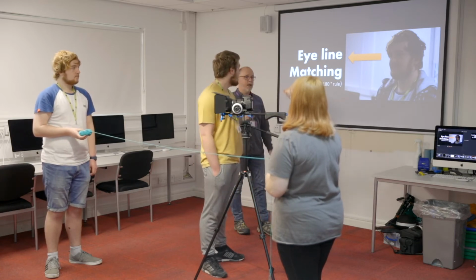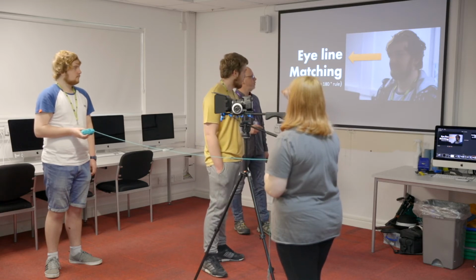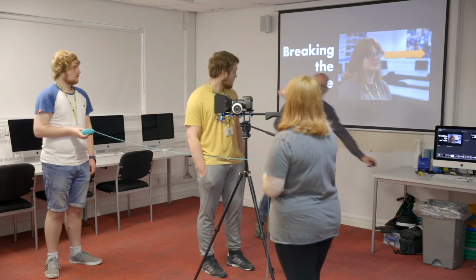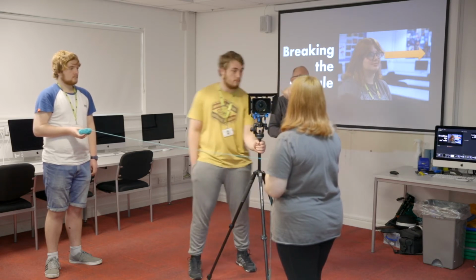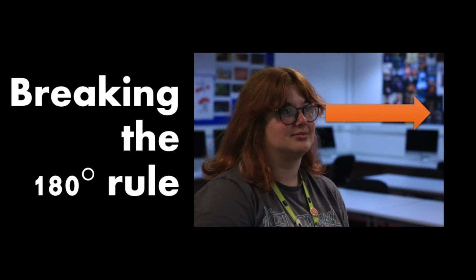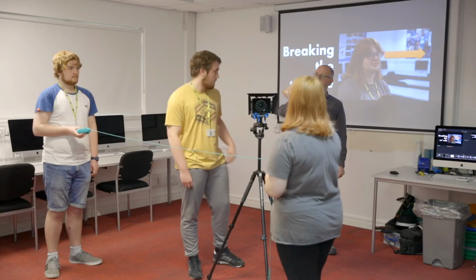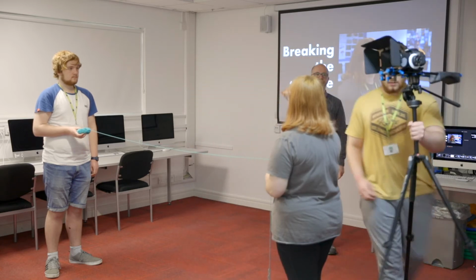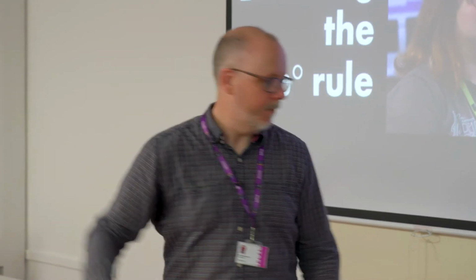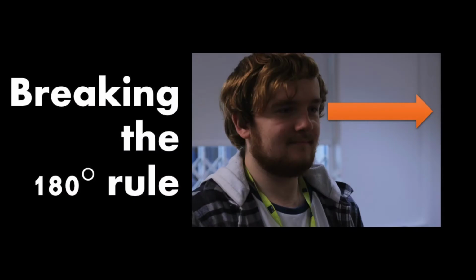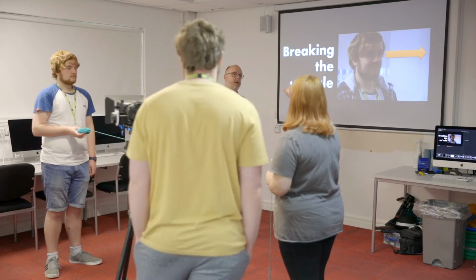Now, we can break that rule. So if you just point the camera at Grace. This time, Luke's going to create the same shot with Grace, but now, when he decides to shoot Sam, he's going to break, quote unquote, the rule and cross the line. And what happens here is now we have our original shot of Grace looking at Sam, but when we cut to Sam now, Sam is looking in exactly the same direction because we've crossed that 180-degree line.